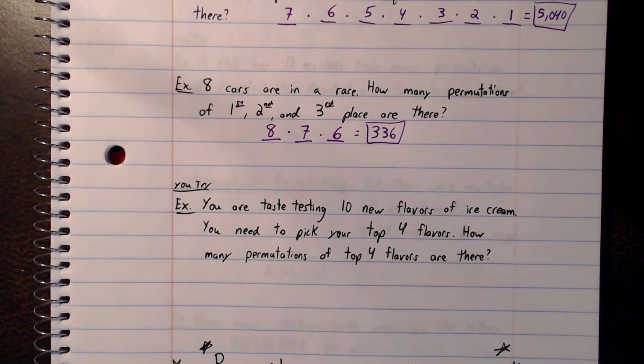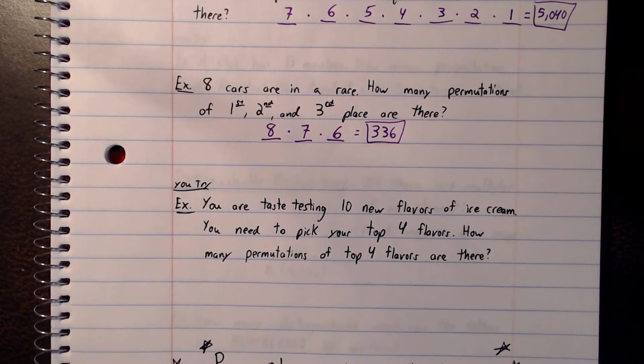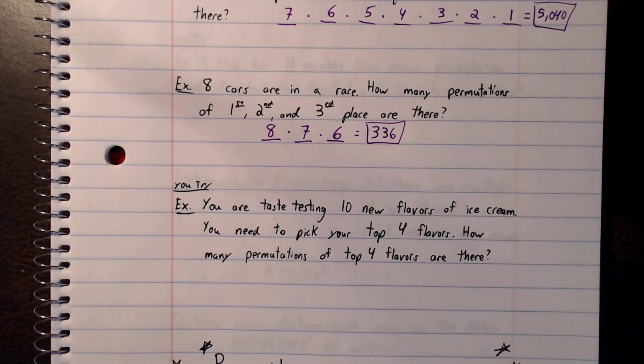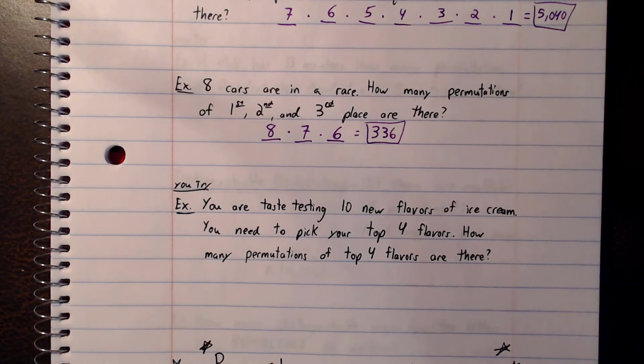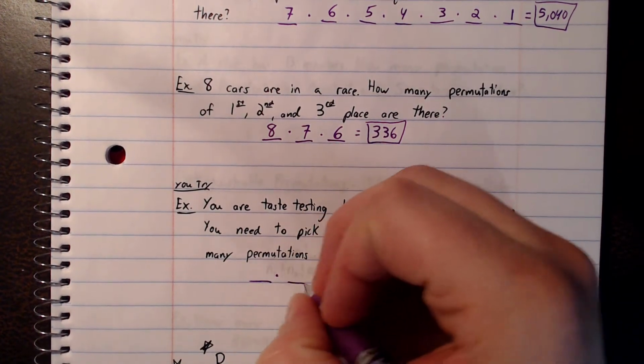Alright, I gave you ice cream because I figured it was more interesting than cars. You're doing a taste testing of 10 new flavors of ice cream. You need to pick your top 4 favorites. How many permutations of the top 4 flavors are there? Alright, well, we've got our 4 placements.